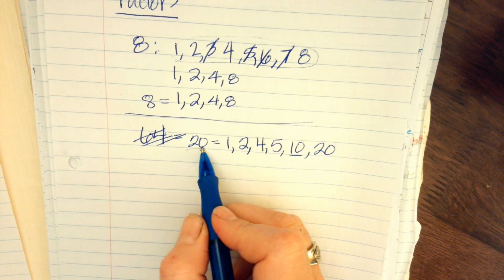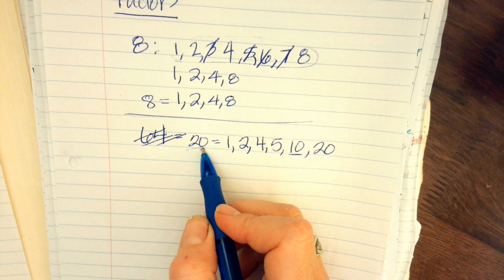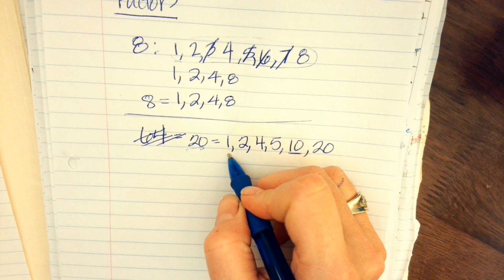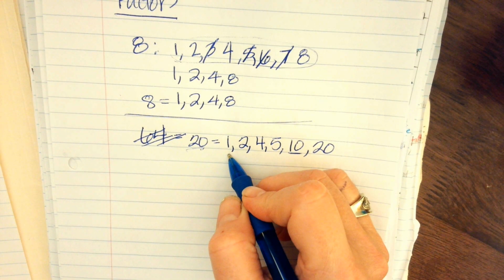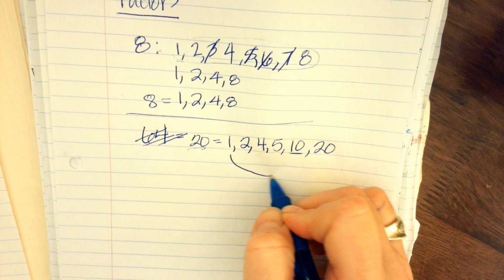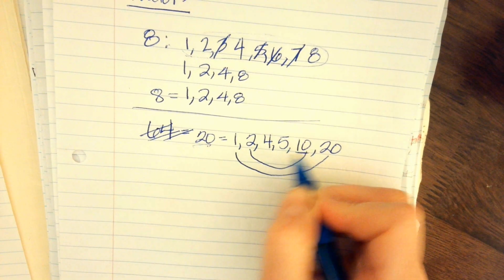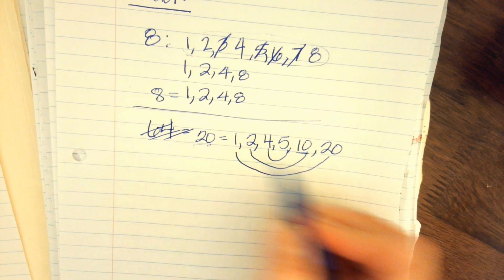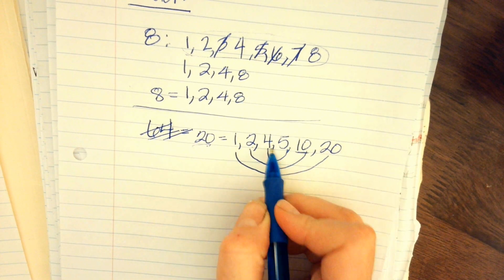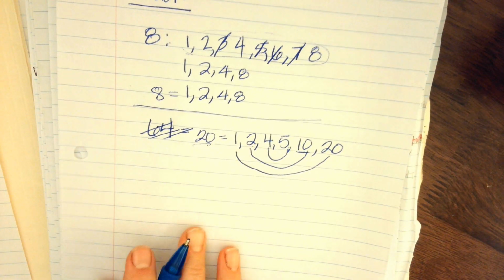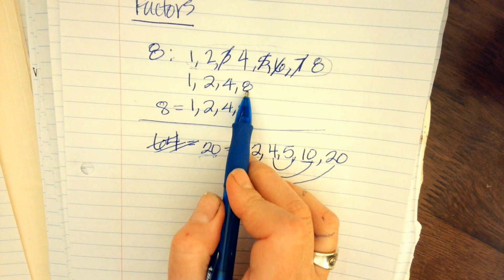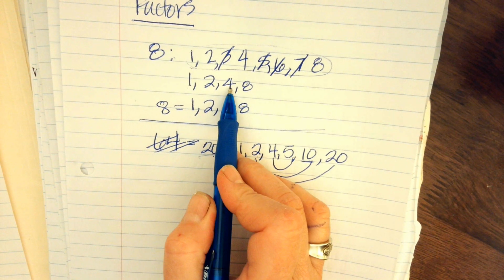Now, here's the thing. We might forget one of the factors. So I'm going to show you this thing. Most schools call it a rainbow. You can match up all of these factors together and they will make a multiplication fact. So 1 times 20, 2 times 10, and 4 times 5. Same with this: 1 times 8 and 2 times 4.